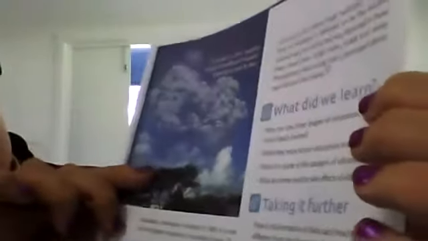Okay, so the information is continuing here. This part here says, what did we learn? And then it tells us what we learned. It says, what are the 3 shapes of volcanoes? Oh, actually, that's asking questions. What are the most active volcanoes? Where are the most active volcanoes located today? That's a question. Another one, what are some of the dangers of volcanoes? And what are some positive side effects of volcanoes?